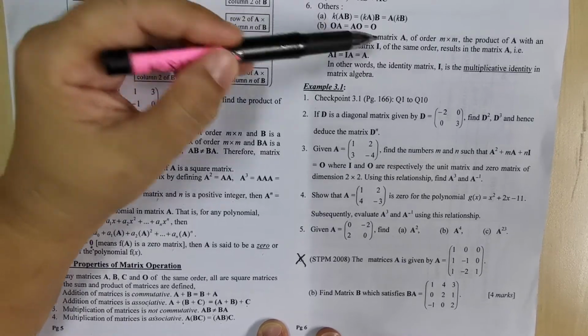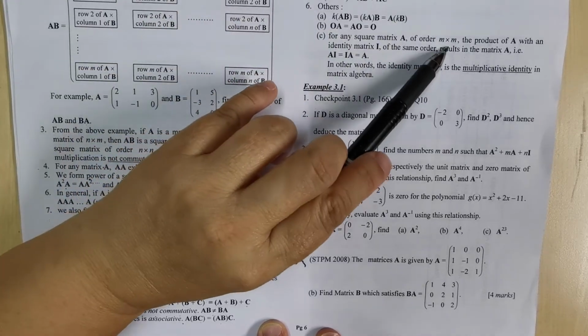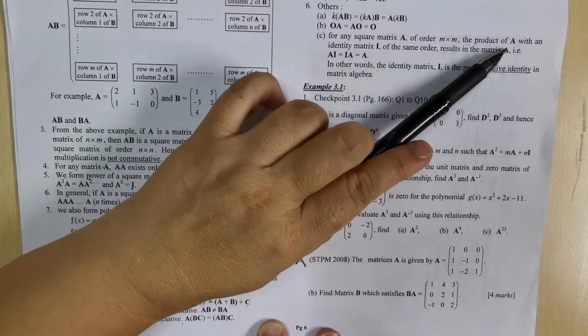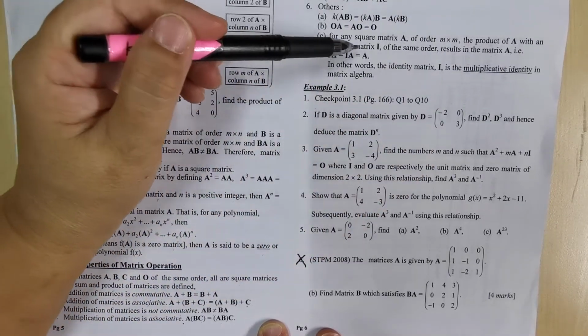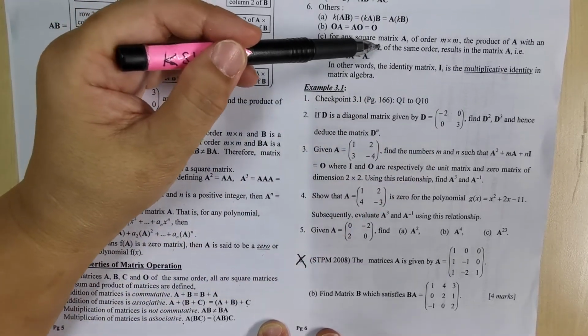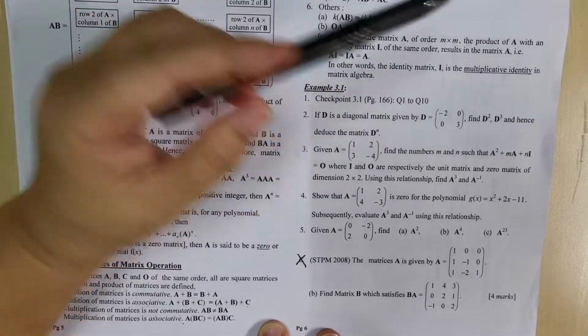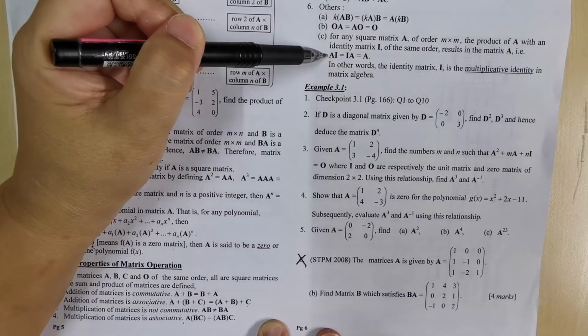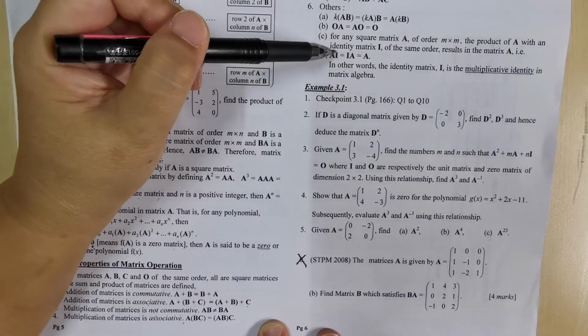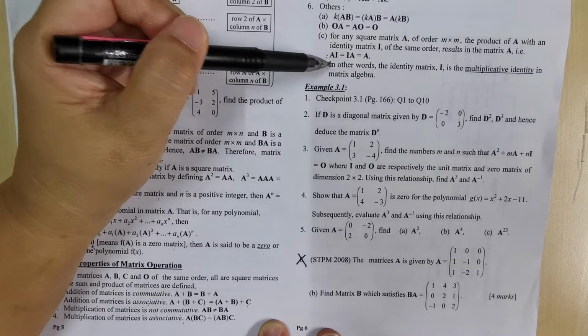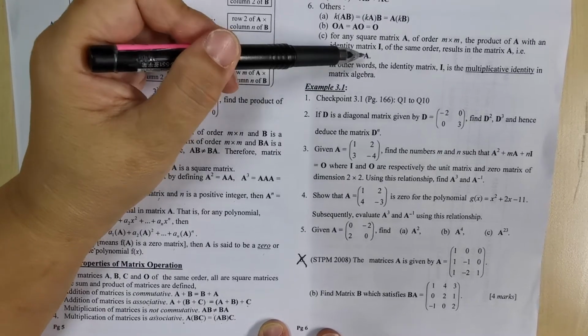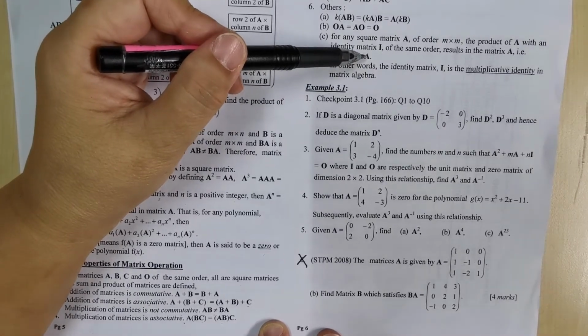And for any square matrix A of order m by m, the product of A with an identity matrix I of the same order results in the matrix A. It is like this. Means any matrix multiplied with the identity matrix of the same order, you will get back A. It won't change the matrix A. Alright?